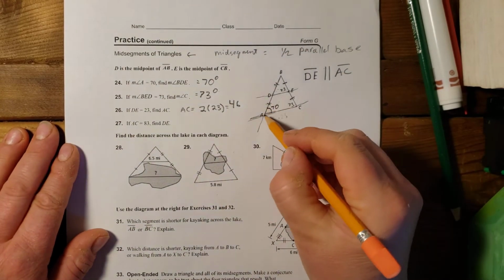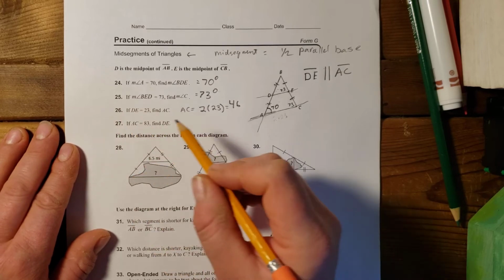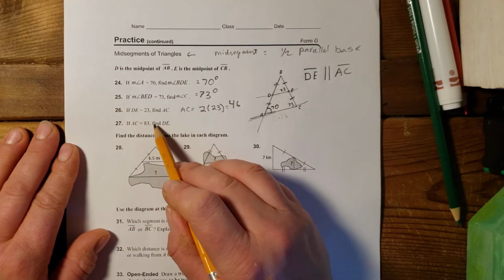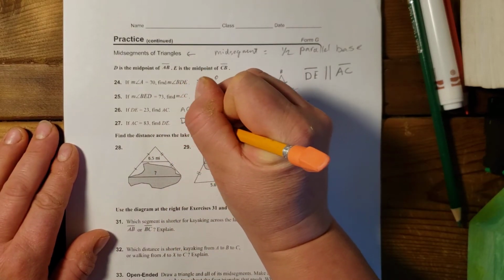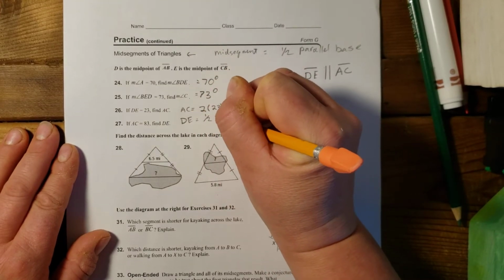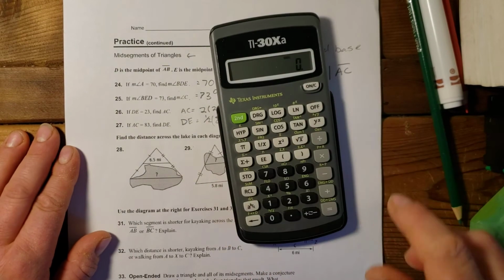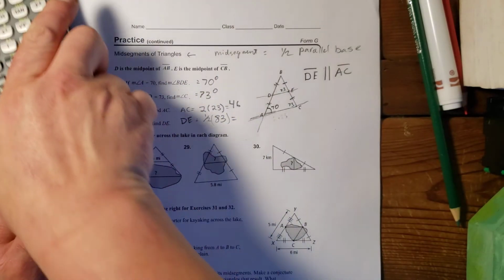All right, what if AC was 83? This is a different question, so don't freak out that we got the answer wrong there. If AC was 83, then DE is half of that. So DE is equal to 1/2 of 83. What does that equal? 83 divided by 2, 41.5.